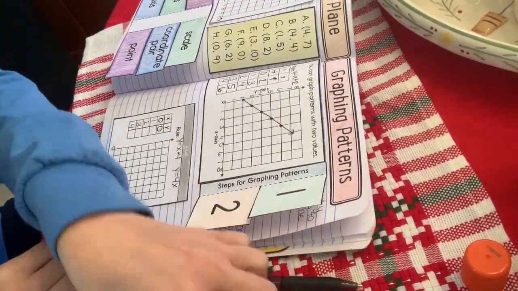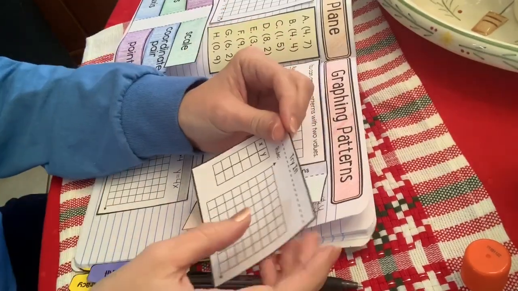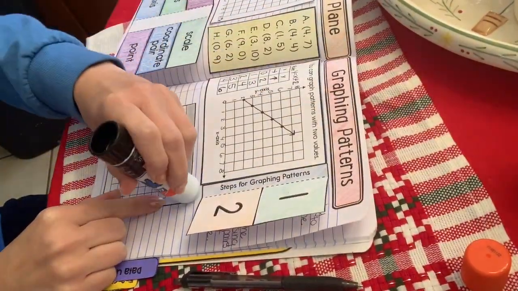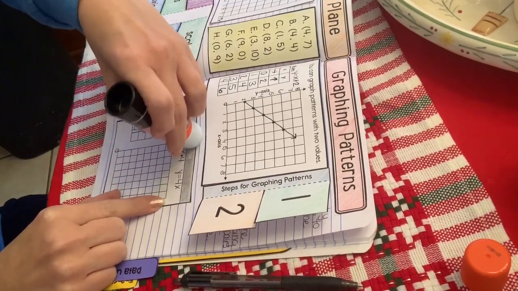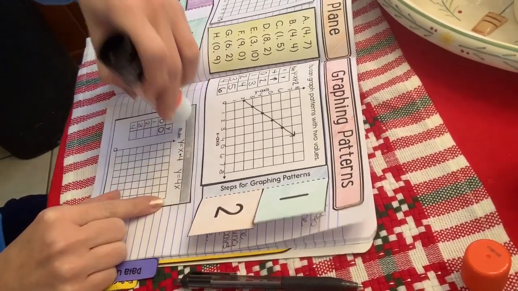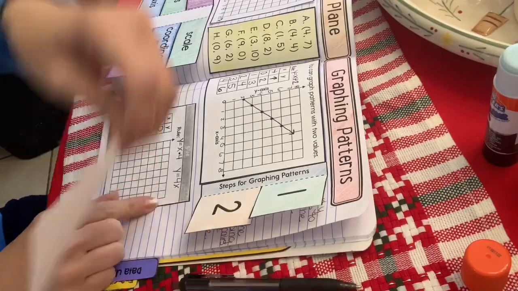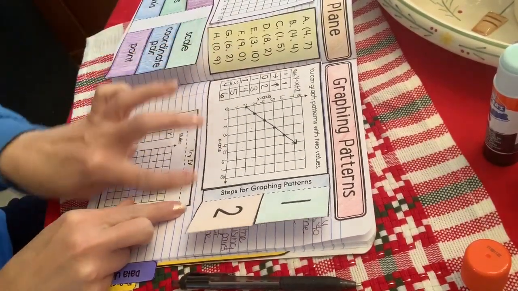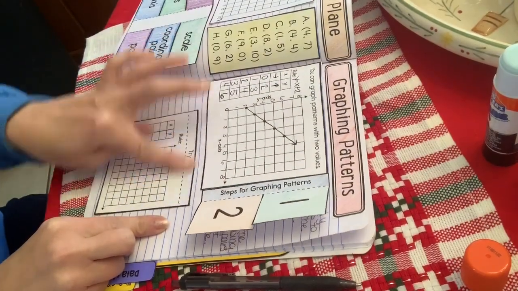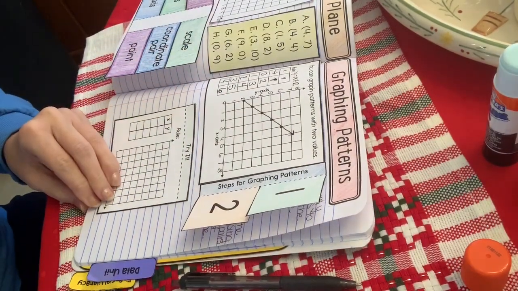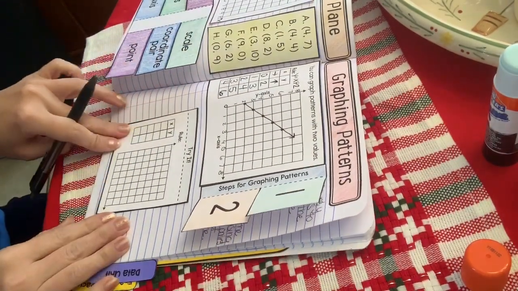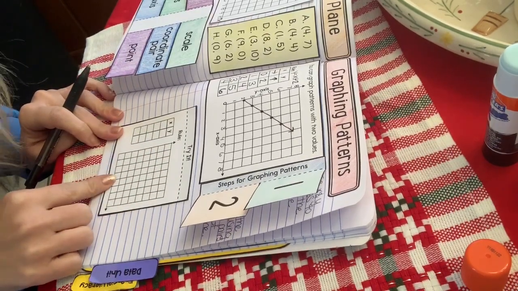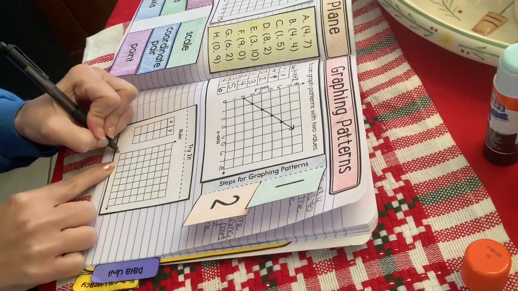Okay, the last one we're gonna do, you're gonna take this one here, and where it says glue on this one we put down, you're gonna put glue just on that spot. We're gonna lay this one that says try it on top. Okay, this one's a little trickier. You're gonna work backwards. I'm gonna give you the ordered pairs and you're gonna tell me what the rule is and plot them. Okay, so make sure you label here.